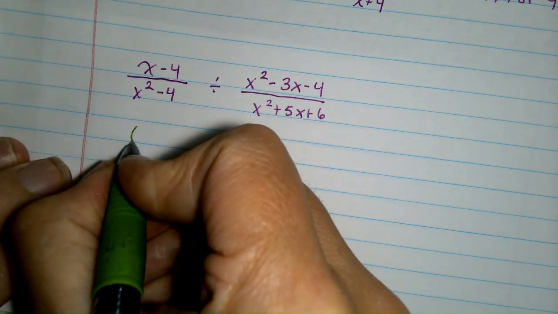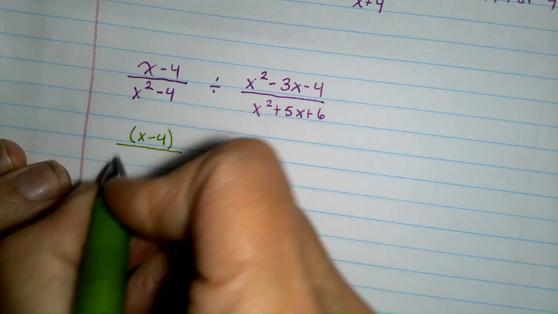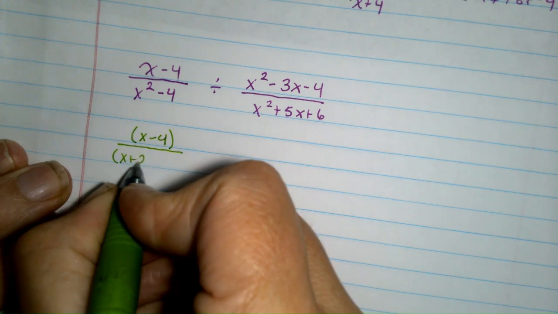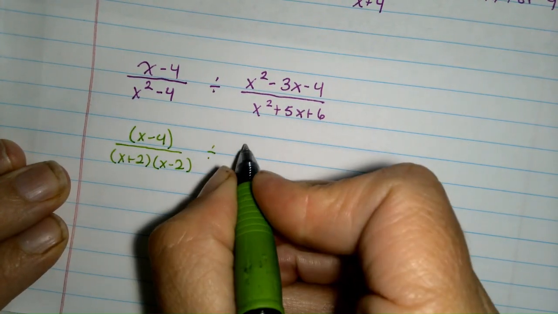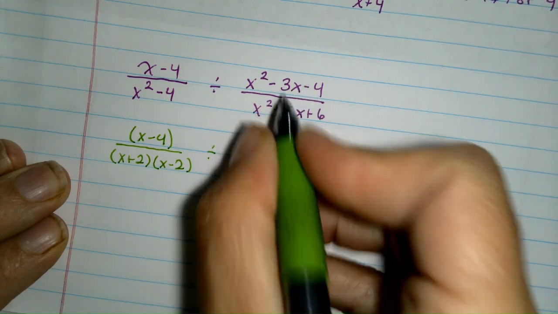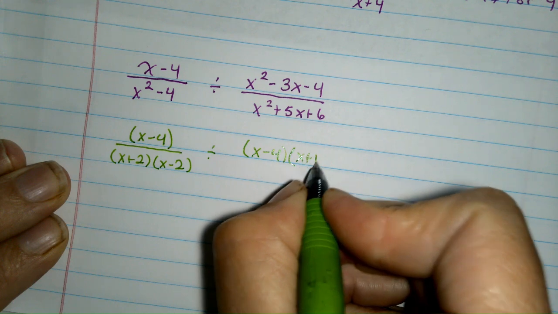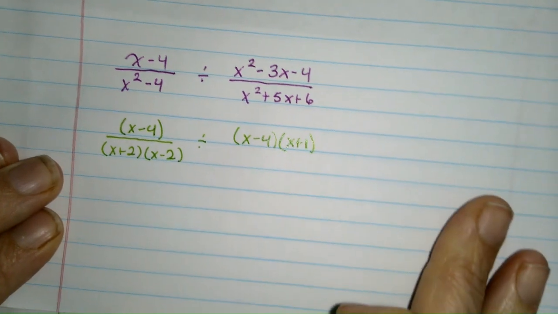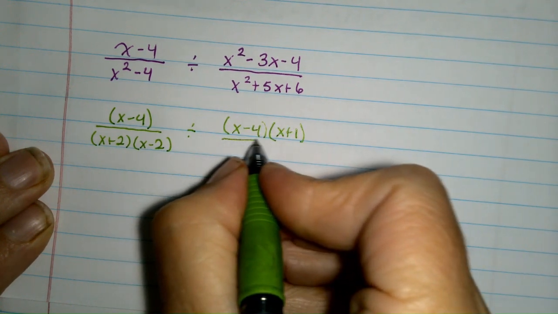So x minus 4 is prime. There's no coefficients and there's no exponents. X squared minus 4 is x plus 2 times x minus 2, that's that special pattern, divided by, multiply to negative 4, add to negative 3, x minus 4, x plus 1. Your goal as a student is to get your factoring that quick. Multiply to 6, but add to 5, that would be 2 and 3.